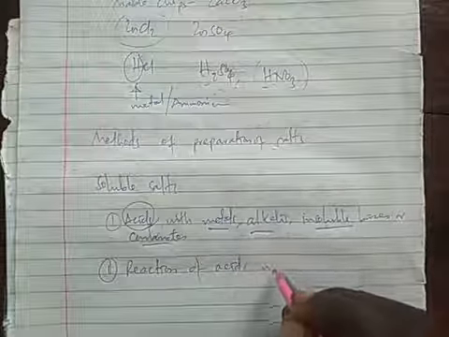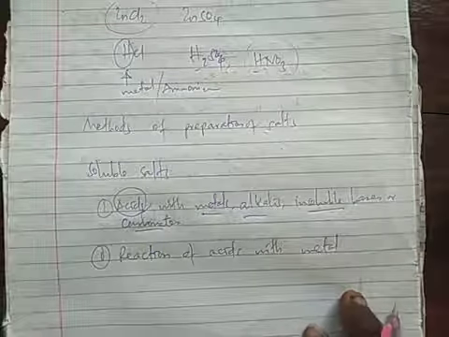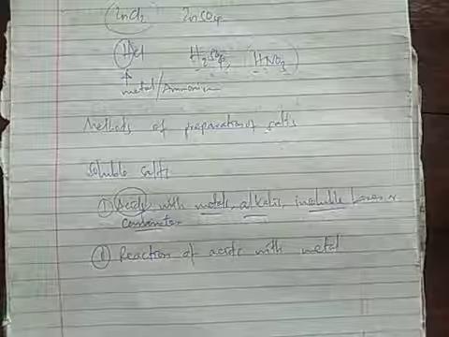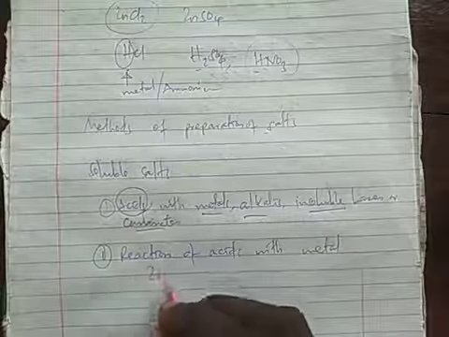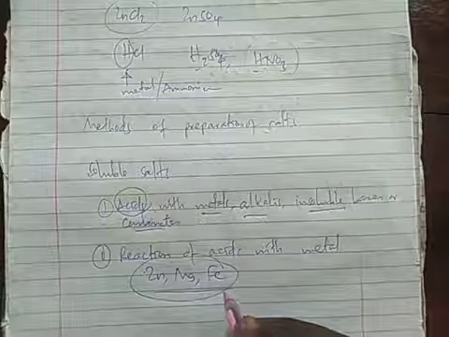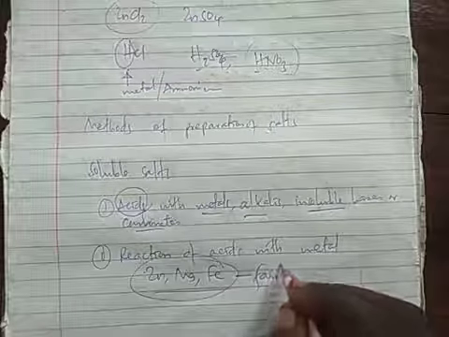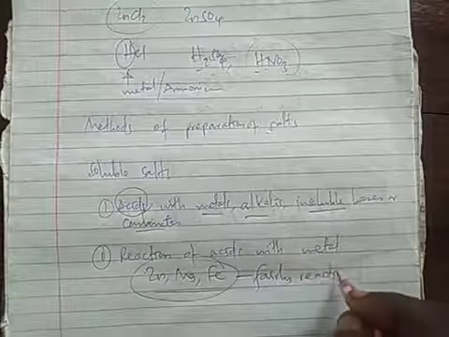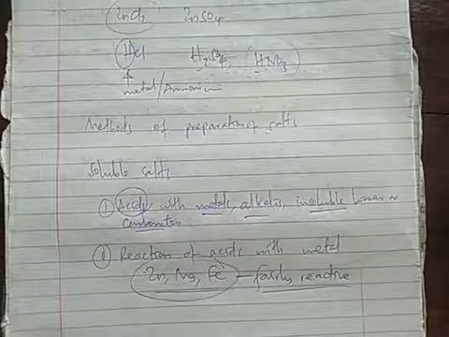Kwa hiyo tukianza, let's say number 1, reaction of acids with metals. This method is suitable for preparing salts of fairly reactive metals like zinc, magnesium and iron. Inatumika kuprepare salts za zinc, magnesium pamoja na iron. These we group with the fairly reactive metals, yani zenyewe sio most reactive na sio least reactive, they are in between.